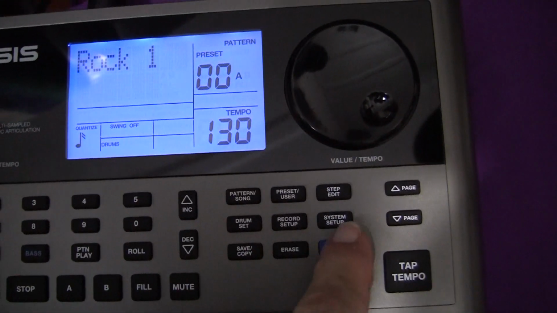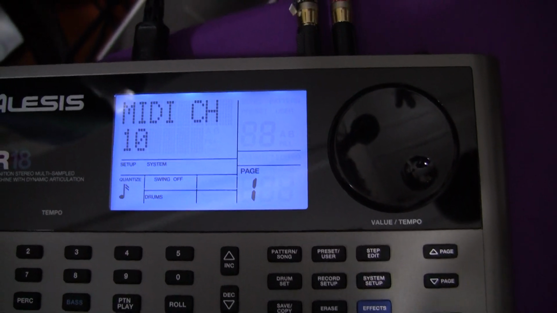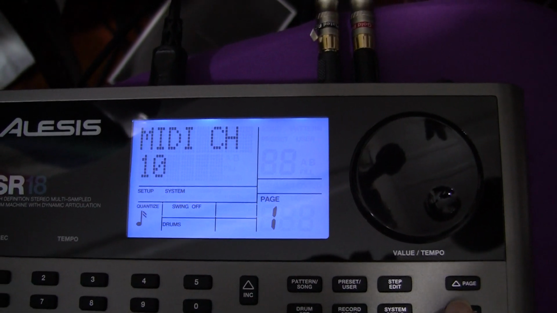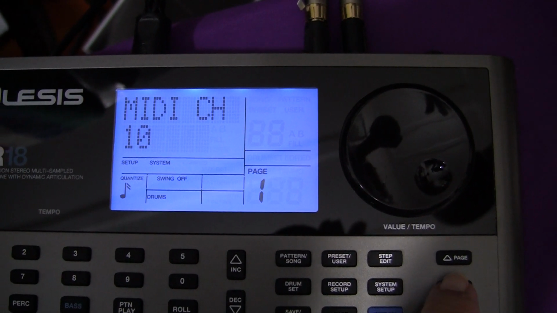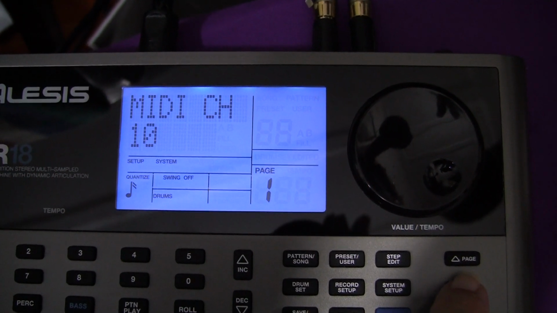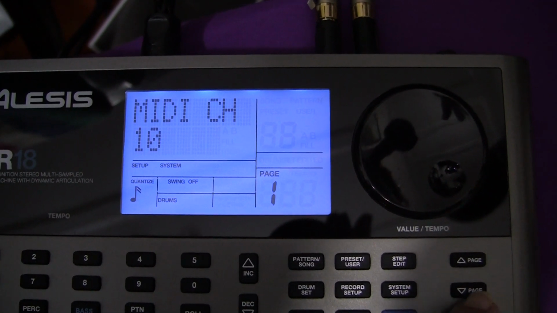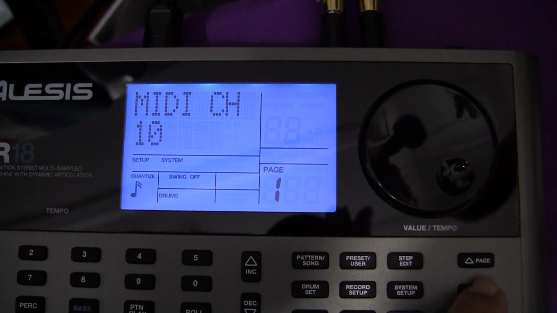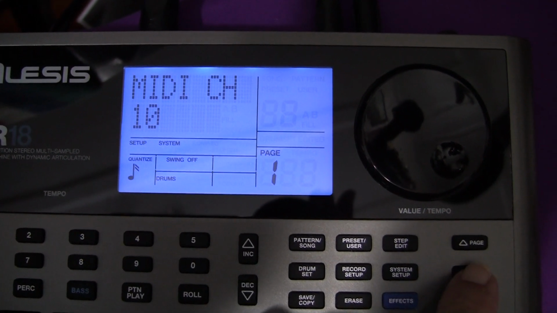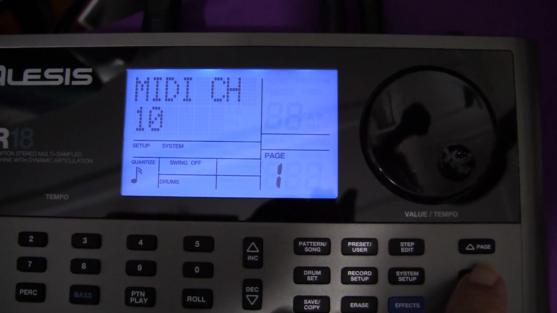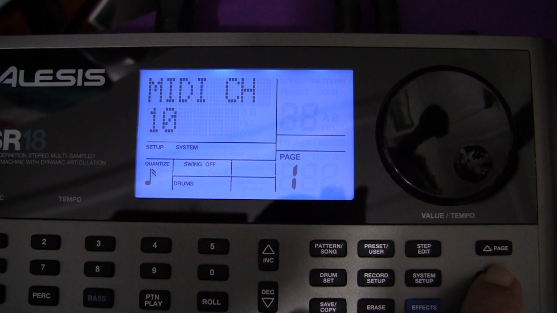Now you've got to press your system setup on the Alesis, and normally it doesn't matter what MIDI channel you have it set to, because you're only really receiving the real-time control to start and stop the sequencer, start and stop the song. So you're not supposed to be receiving MIDI notes. But you can't turn the MIDI channel off, so you have to leave it set to some channel or the other. There's no off position.